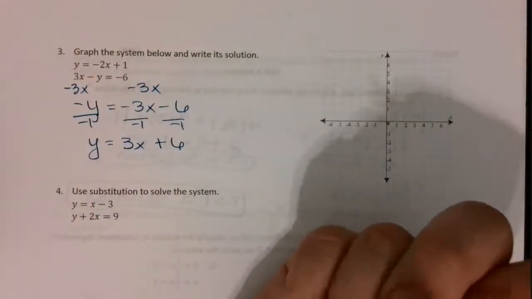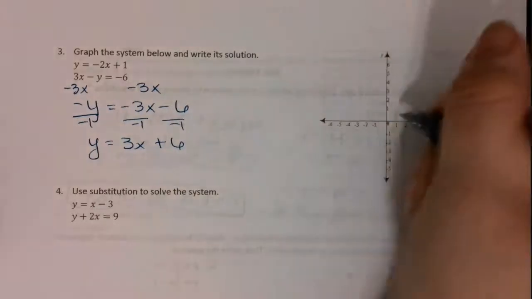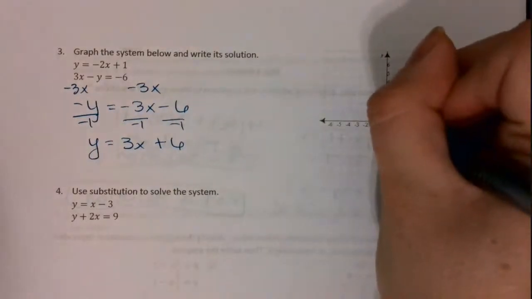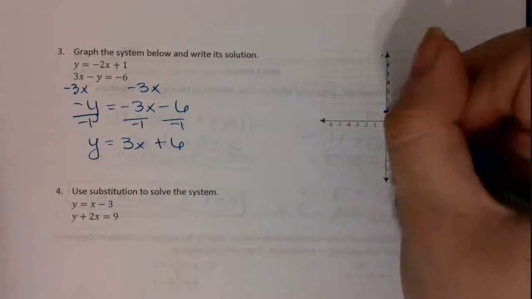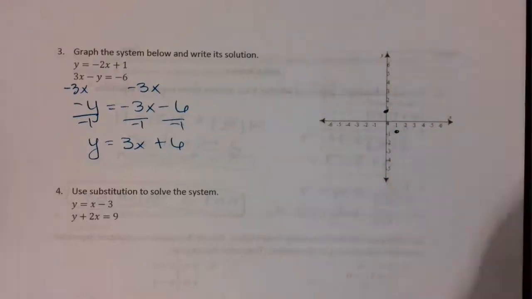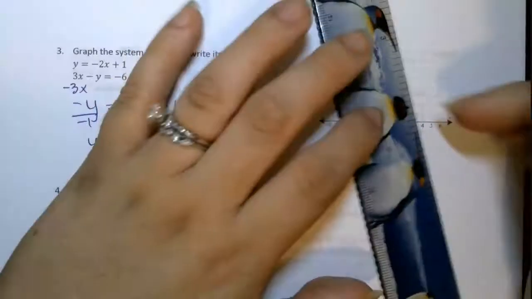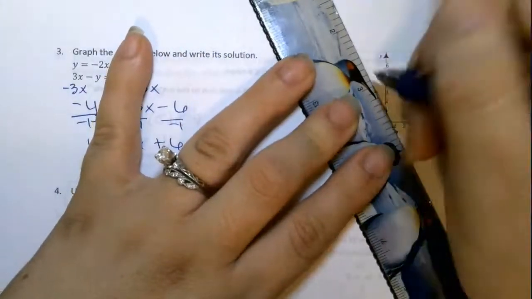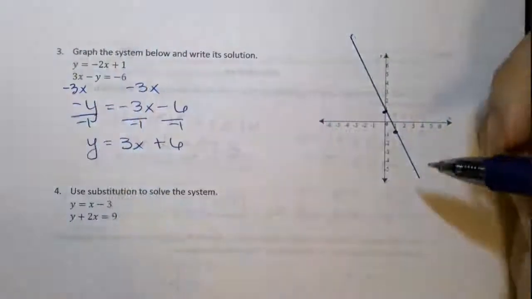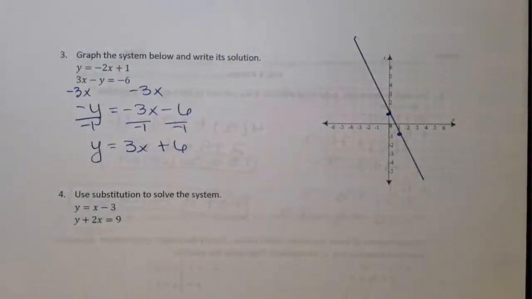I'm going to go ahead and graph those two. So for my first equation, I go up 1. And then my slope is negative 2, so I go down 2 over 1. And then I want to go ahead and connect the points. I am going to draw a line. Okay. Then I'm going to go ahead and graph my second graph.